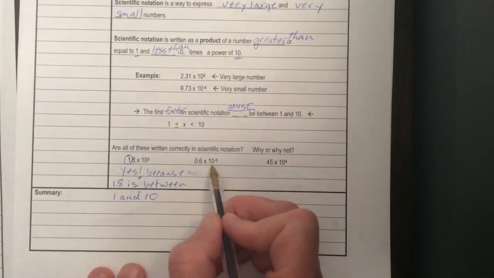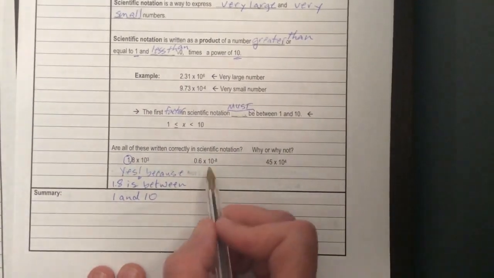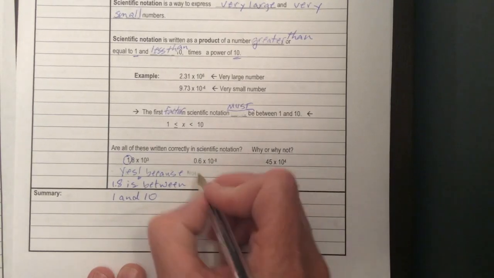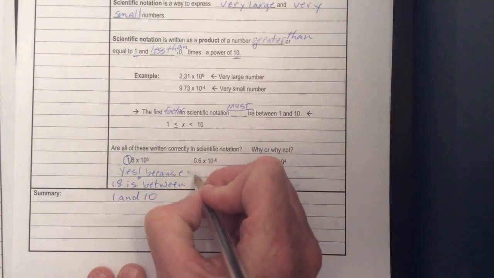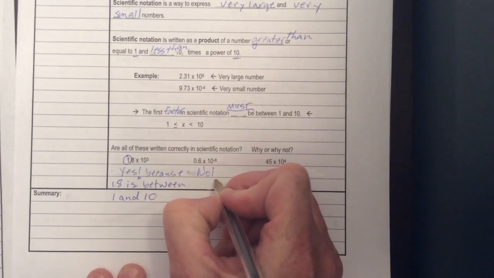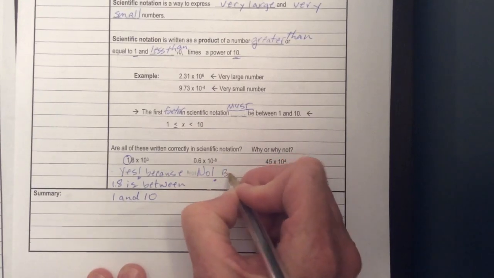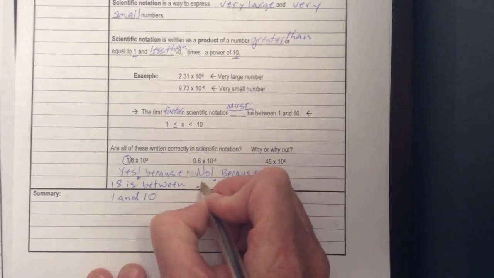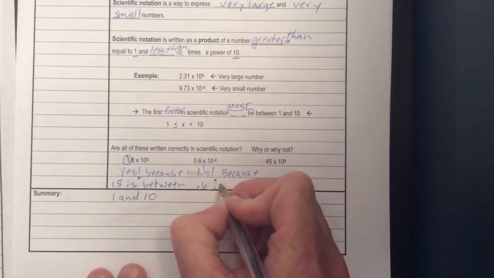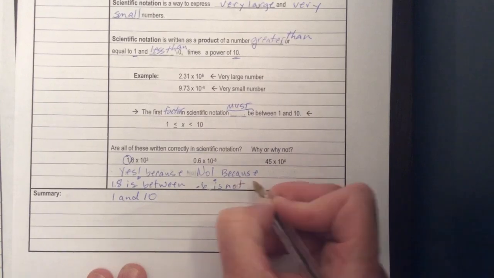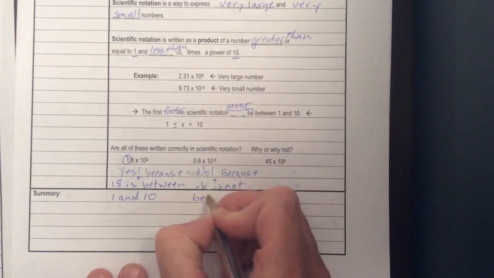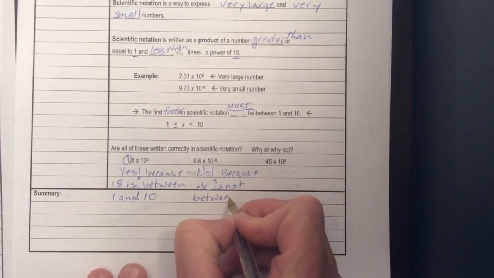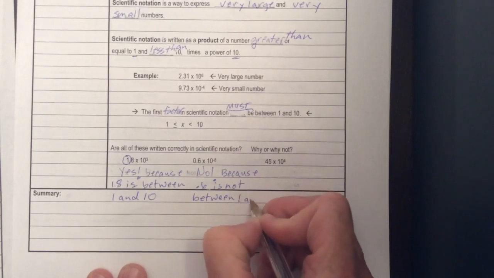Let's look at the second example. Is this one written correctly? No, because 0.6 is not between 1 and 10.